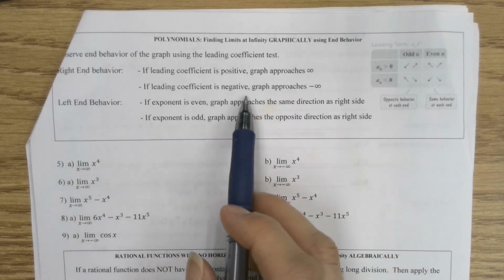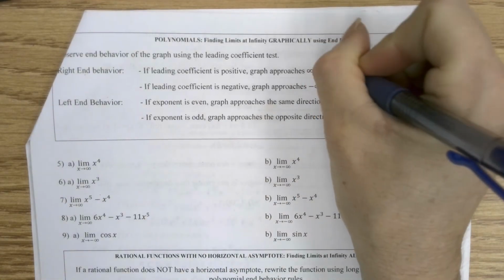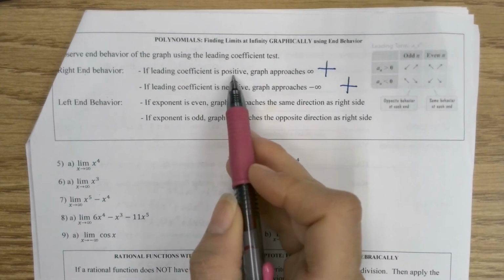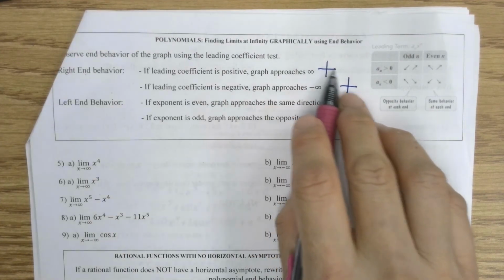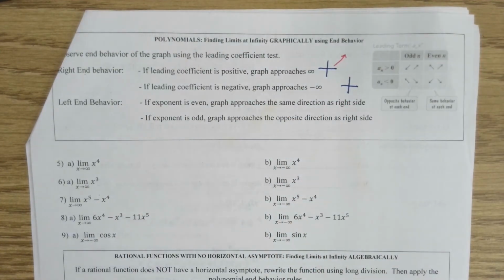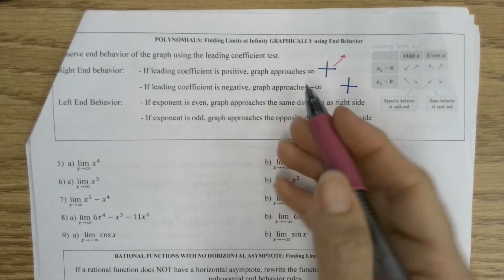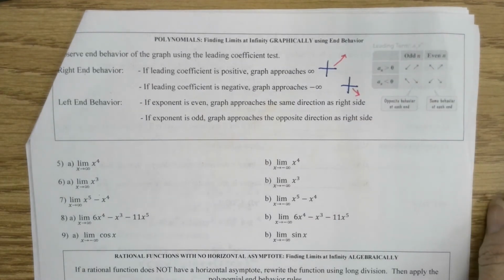If your leading coefficient is negative, your graph approaches negative infinity. What do I mean by that? Just draw 2 examples. If the leading coefficient of your function is positive, it's the right behavior, so as x approaches infinity, the graph approaches infinity, so your graph is going to head upward. If your leading coefficient is negative, on the right side, the graph will approach negative infinity.